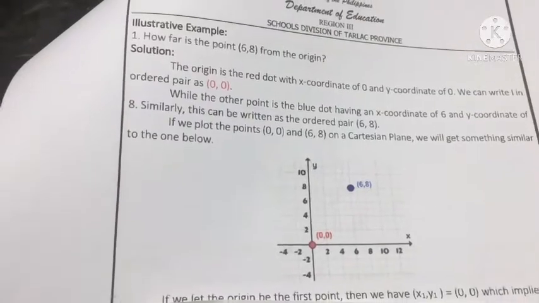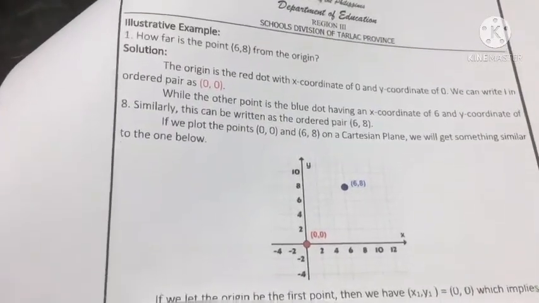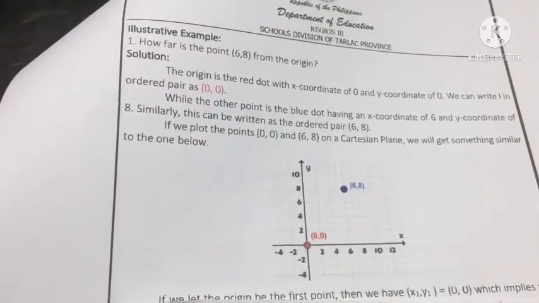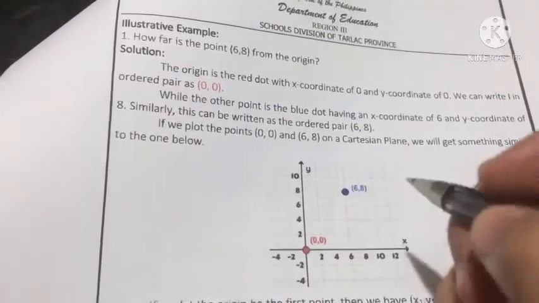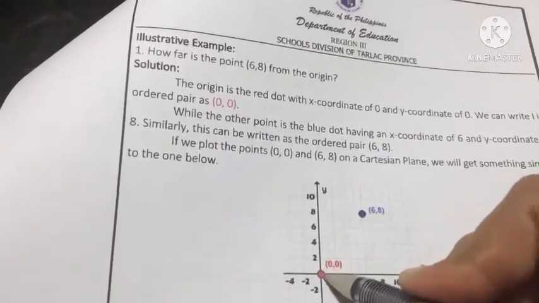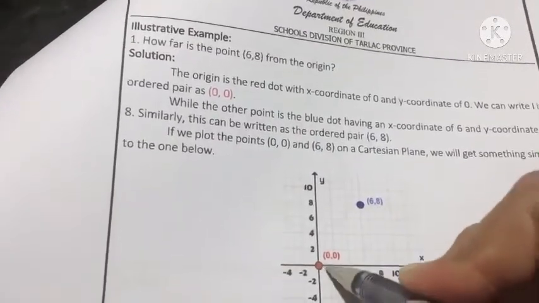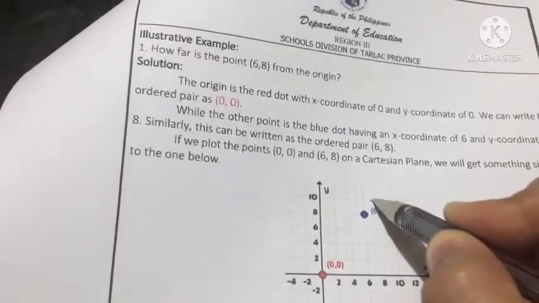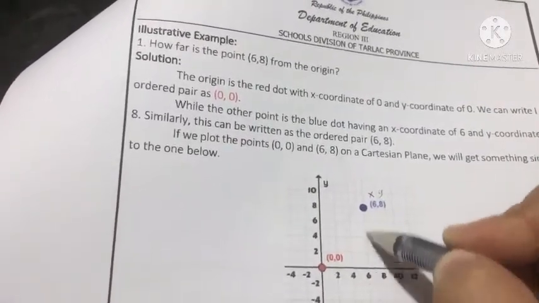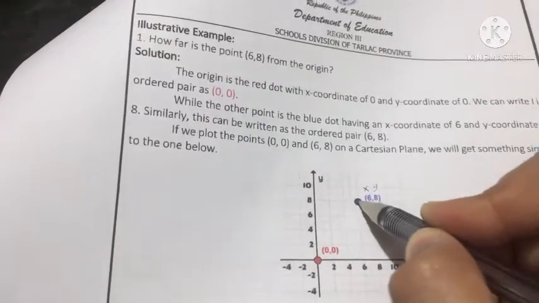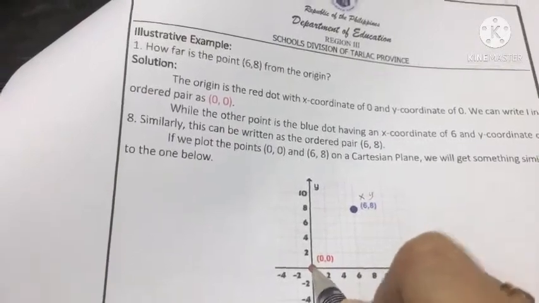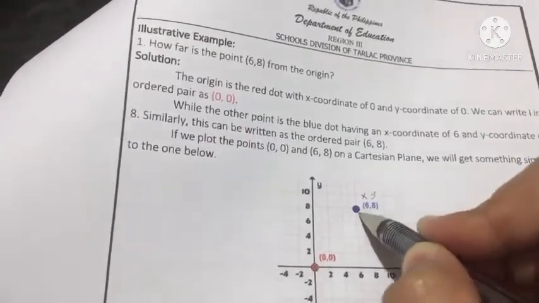Okay, so example natin. Paano ginagamit ang distance formula? So, how far is the point (6, 8) from the origin? So, gaano daw kalayo? Itong (6, 8) natin from the origin. Yung (6, 8) natin, ito yung coordinate natin. X, yung 6, then Y natin is 8. So, yan siya. 6, 8. Ito yung point na yan. So, gaano daw kalayo from the origin, that is, yung nasa gitna natin, hanggang dun sa (6, 8).